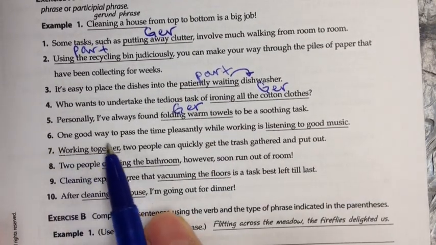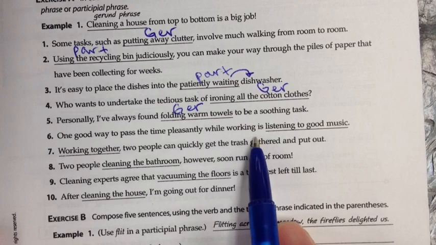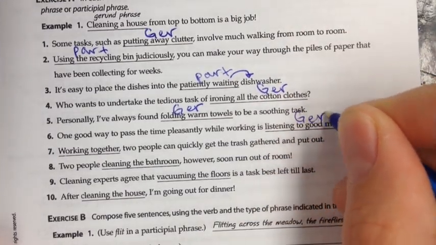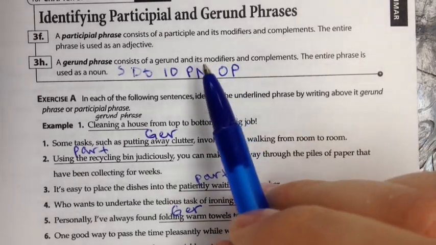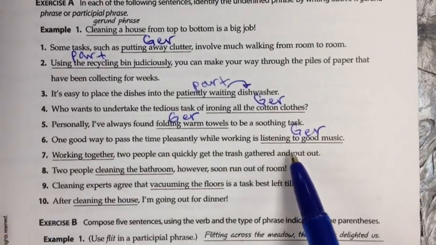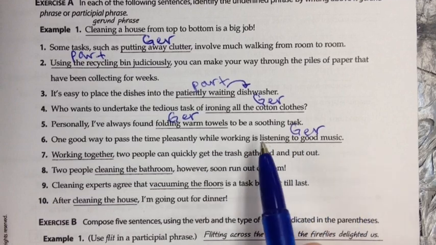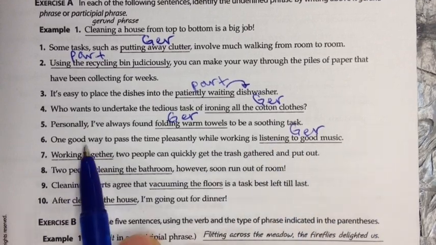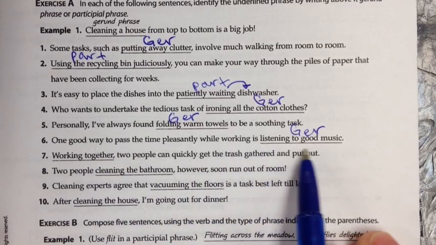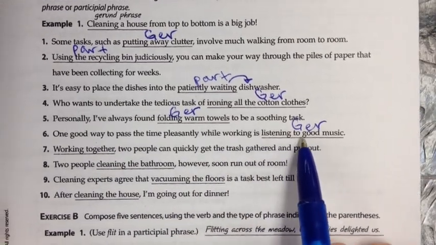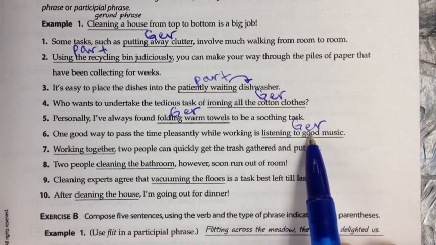Number 6. One good way to pass the time pleasantly while working is listening to good music. This is a predicate nominative, so it's a gerund. If you look up here, predicate nominative is one of the noun functions. This is a noun after a linking verb, so that makes it a predicate nominative. This is a name for the good way. One good way is listening to good music. Also, the delete trick works. I can't delete listening to good music and have the sentence mean anything.